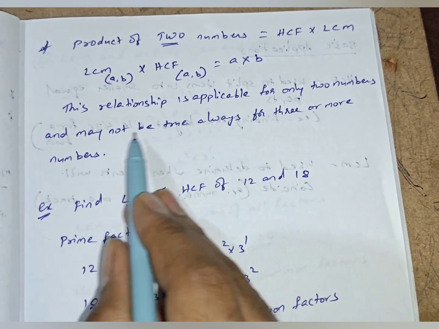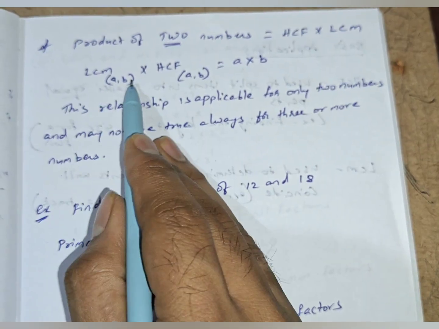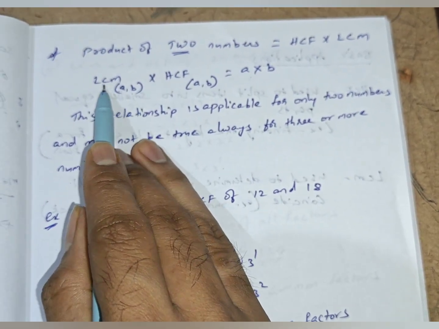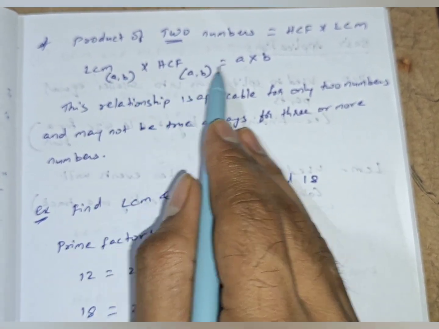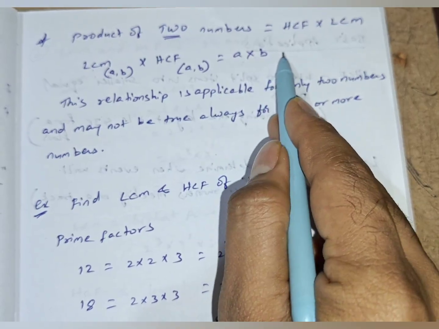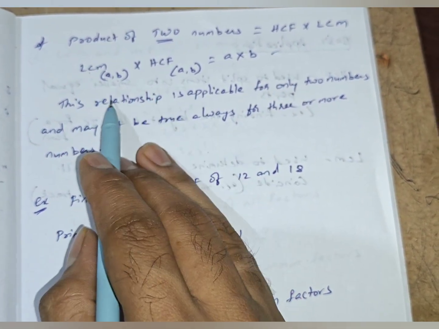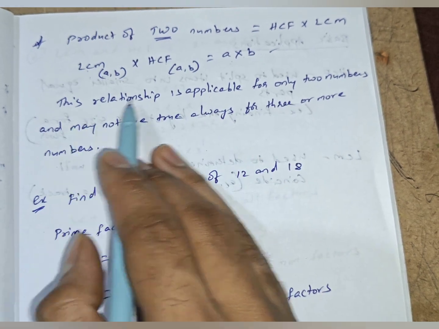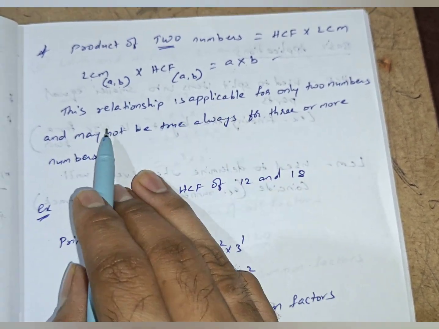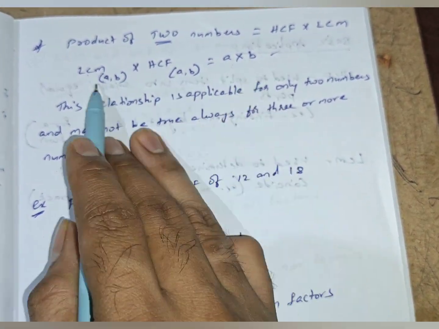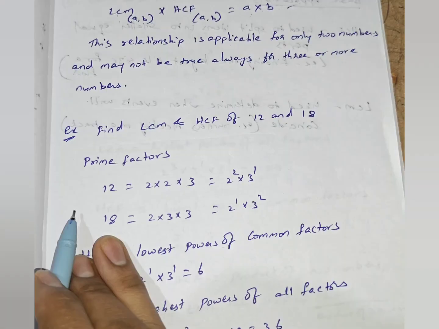For two numbers, the product of LCM and HCF is always equal to the product of the two numbers themselves. If you are able to find the LCM but unable to find the HCF, or vice versa, you can directly use this formula and get the number.